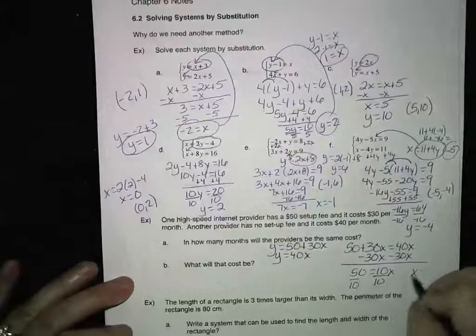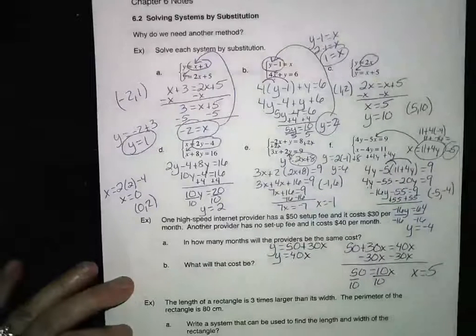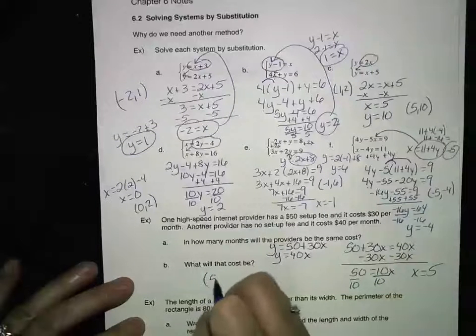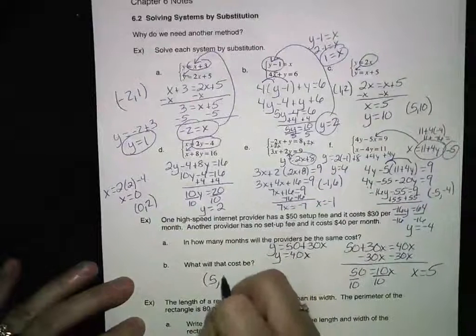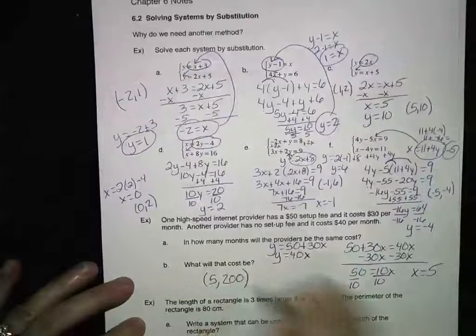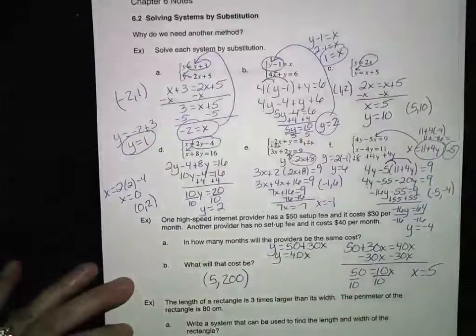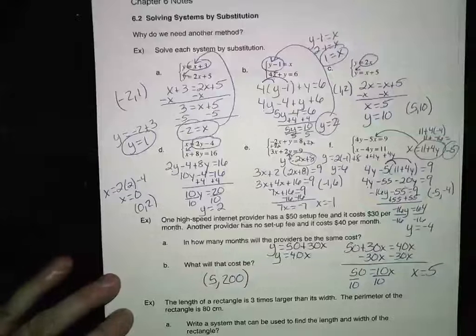Dividing both sides by 10, x equals 5. So in 5 months, it will cost the same. And then 40 times 5 is 200. At 5 months, it will cost $200.